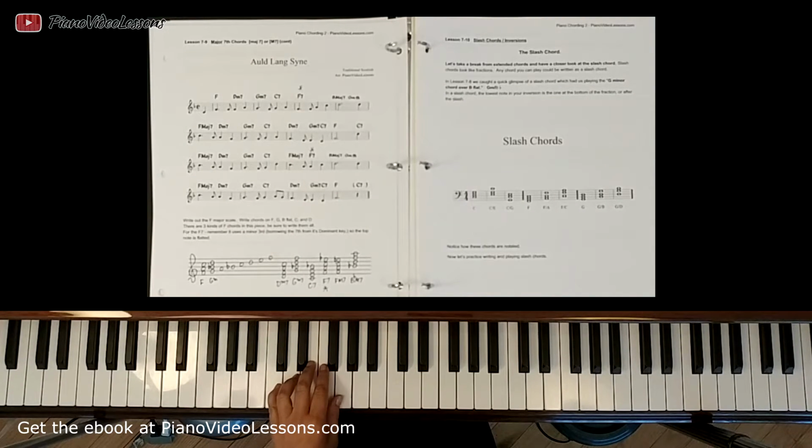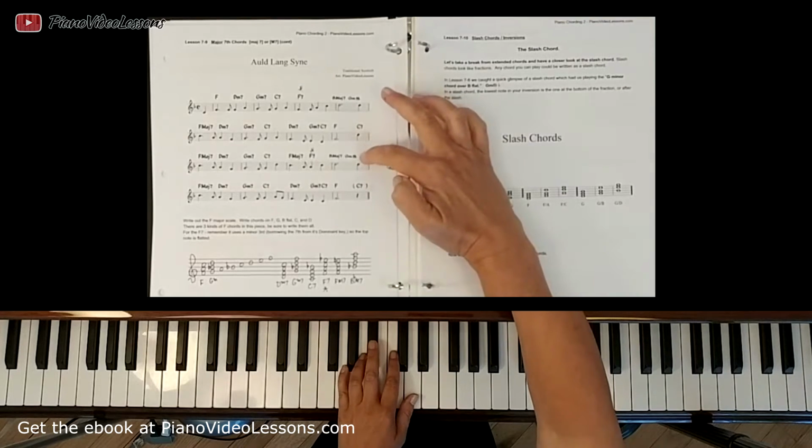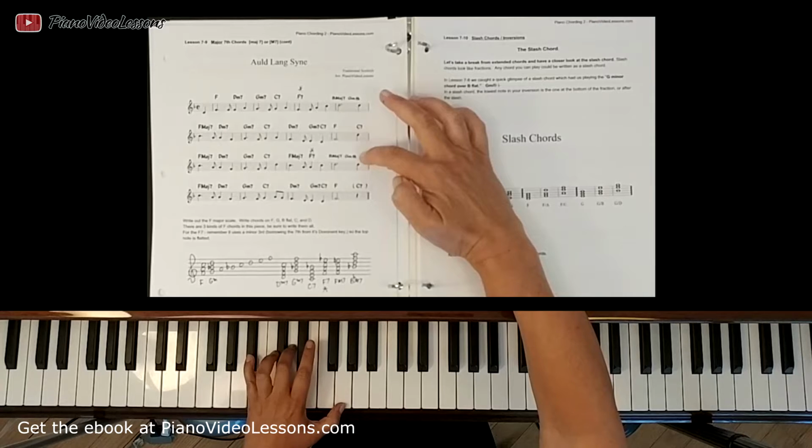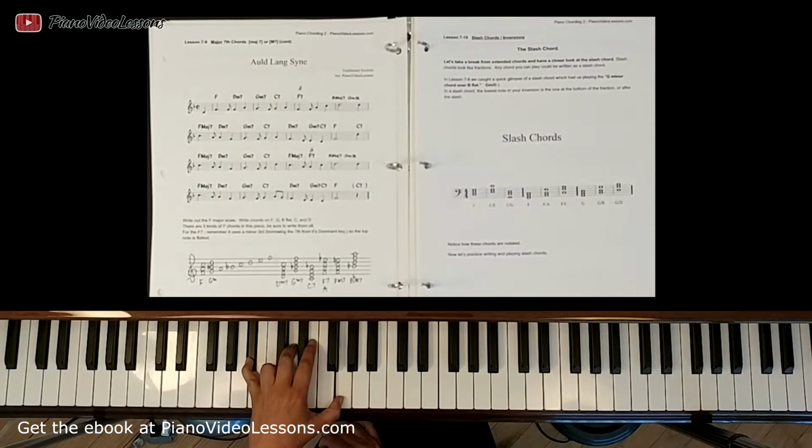Let's talk about what it means. G minor slash B flat means to play your G minor chord with B flat on the bottom. We've done this before, okay? We've played inversions before, but we're going to fully address it now as we learn about slash chords.